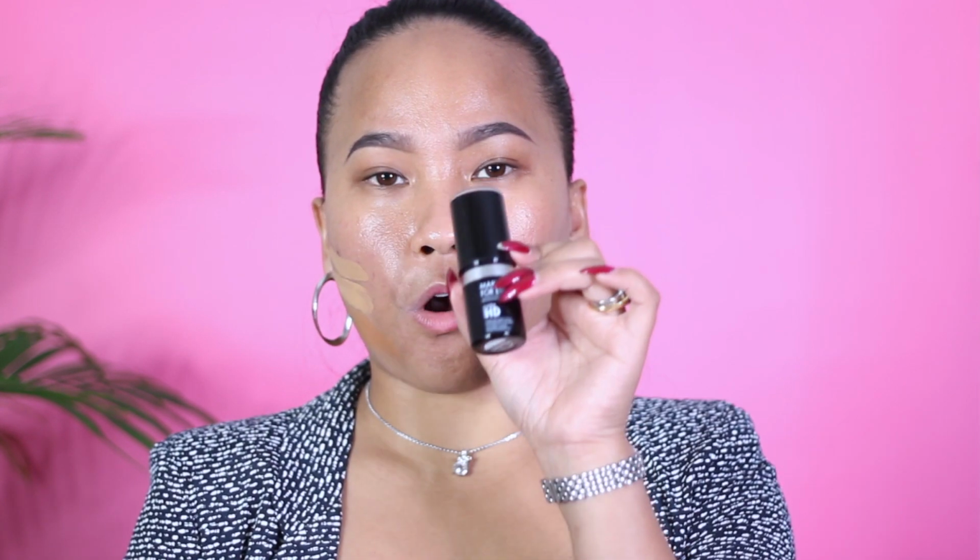If you have dry skin, you can go for a cream foundation. Stick foundation is also very good for dry skin. For dry skin, you can go for this one or this one right here. If you have normal skin, it's very easy for you guys to choose the right foundation that suits you. All you need to do is know your skin tone and also your undertone.